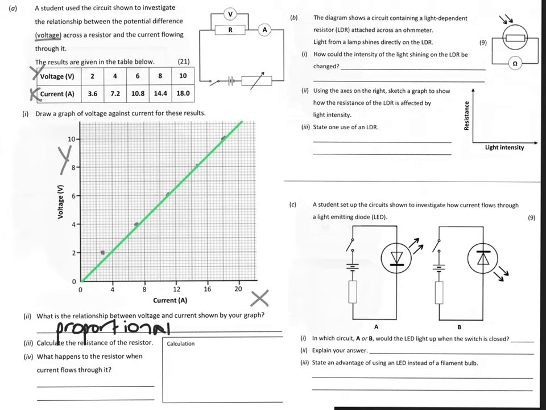So the next question is calculate the resistance of the resistor. And when we're calculating resistance or voltage or current, we have to use our formula. So the formula is voltage divided by current, which is represented by the symbol I, multiplied by resistance. So it's in a triangle like that. So if we're looking to calculate the resistance, we block out what we are looking for and we look at what we have. So to get resistance, it's voltage divided by current.